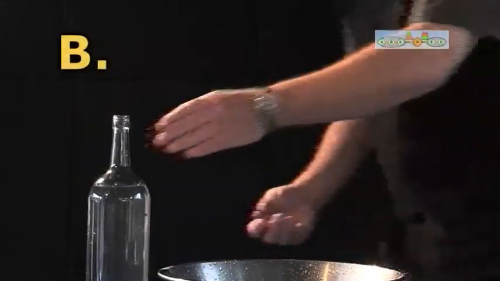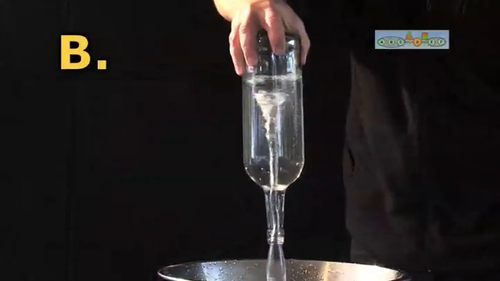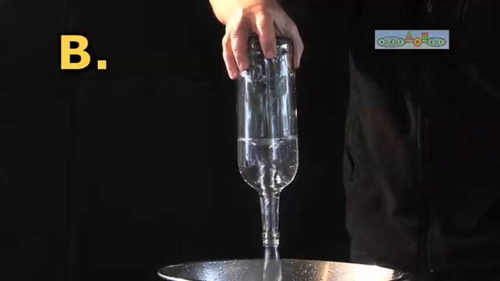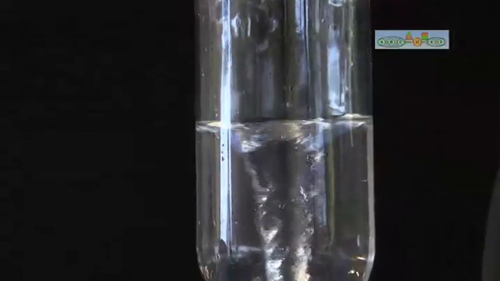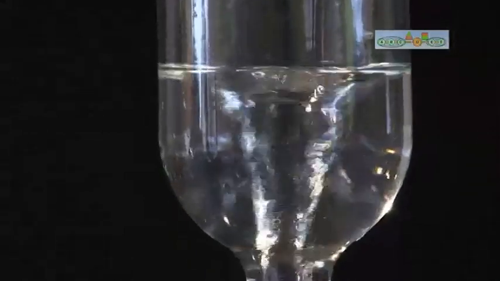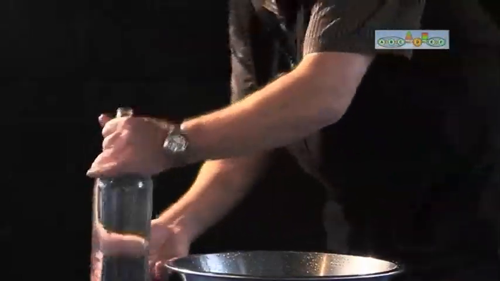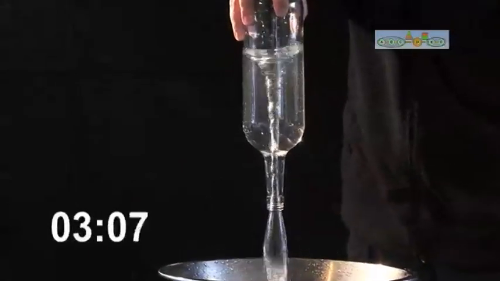In the second demonstration, the bottle is overturned and then given a few good turns to generate a swirling motion. This generates a vortex that allows air to flow into the bottle while the water runs out through a swirling spout. What do you expect to happen? Will there be an improvement? Observe closely what happens in the bottleneck as well as what happens inside the bottle.